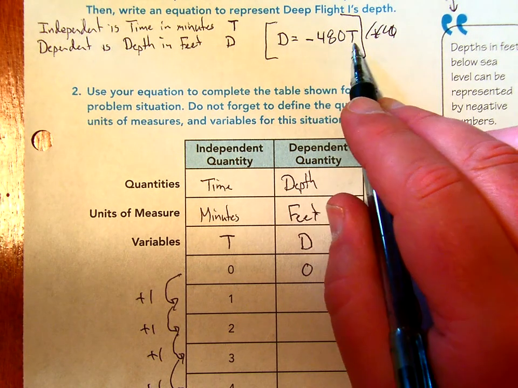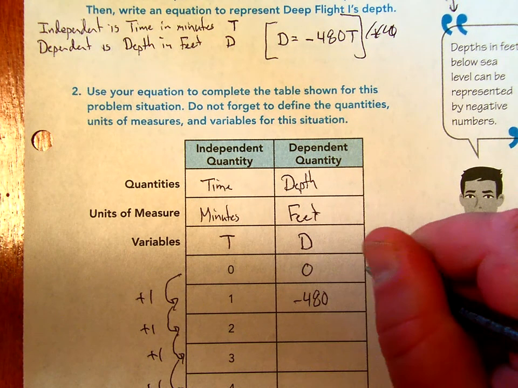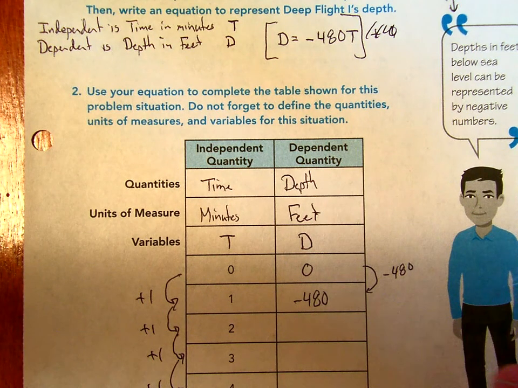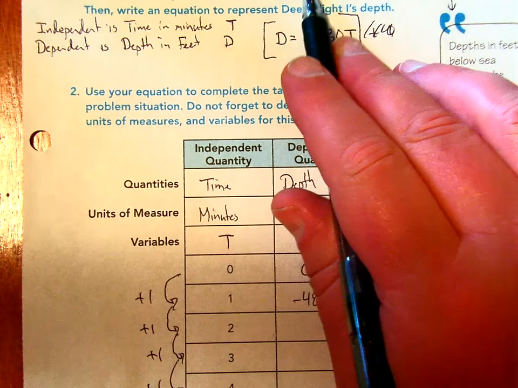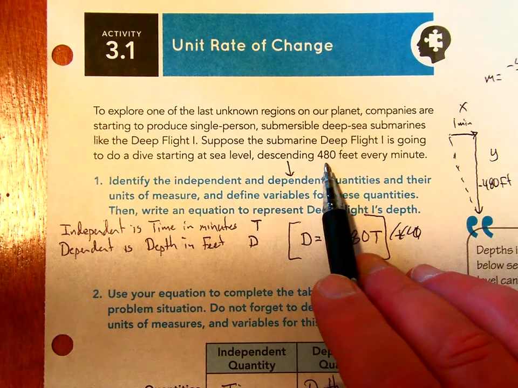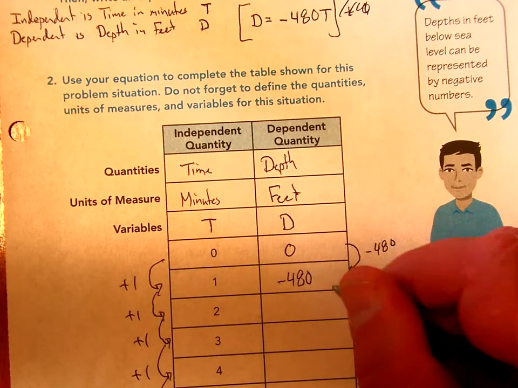So this went down 480 for every minute. That makes sense because that really is our problem. The problem says the sub descends. It goes deeper, 480 feet every minute. So at 2 minutes, it's going to be double. 2 times negative 480 is negative 960.